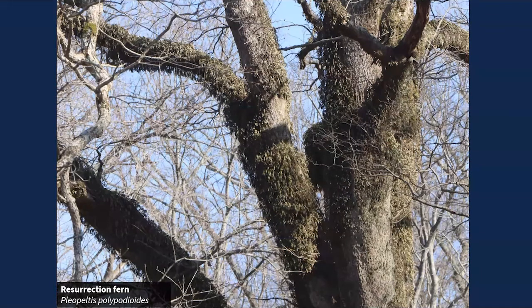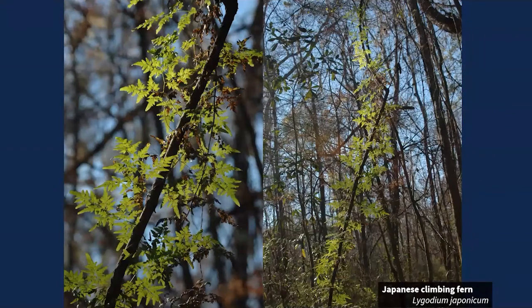And then not in Illinois, but close, so I figured I would mention it, we actually have some vining ferns.